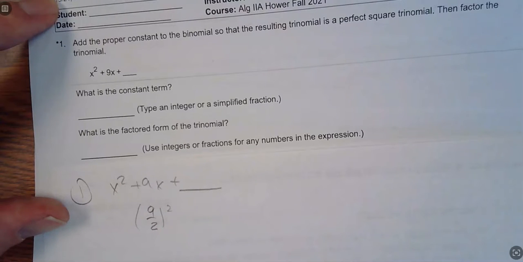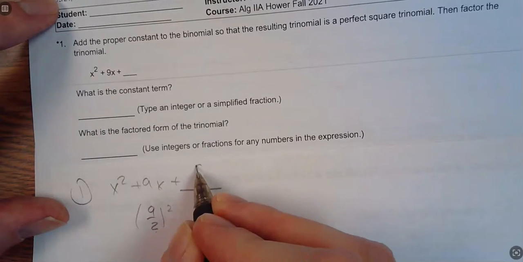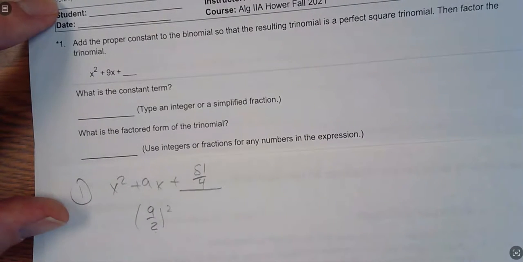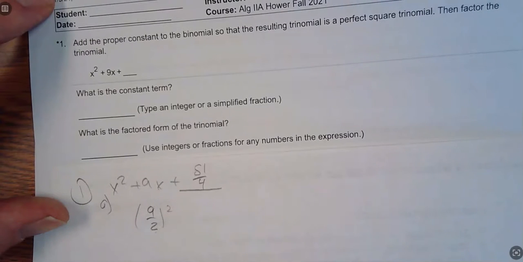Everybody's is odd, so it means it's going to be a fraction. It's not going to divide nicely. Leave it as a fraction. 9 halves. Now what's 9 halves squared? Well, 9 squared is 81. 2 squared is 4, so it'll be 81 over 4. So that's your step A, I guess.